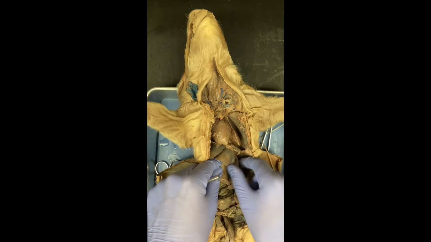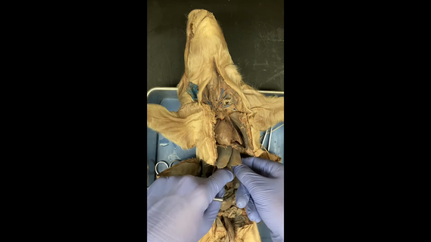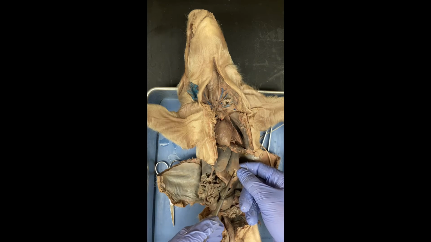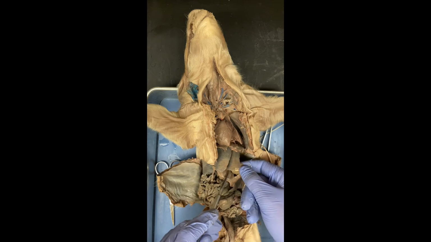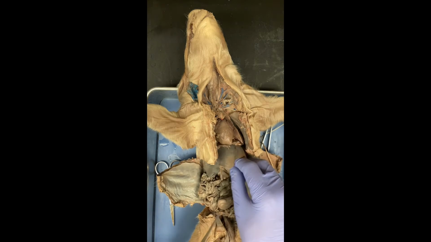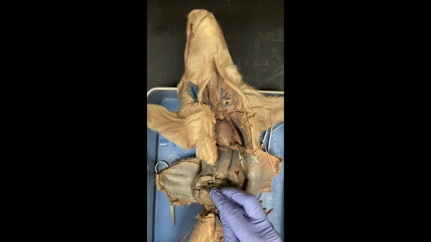And so on the animal, on the inside of the stomach, is going to be rugae, which this animal doesn't have many. It's not very obvious, but they're going to be longitudinal ridges in the stomach, and they increase the surface area of the stomach. So the large intestine is next, which is going to be right here.